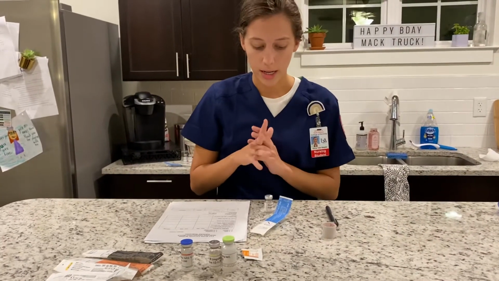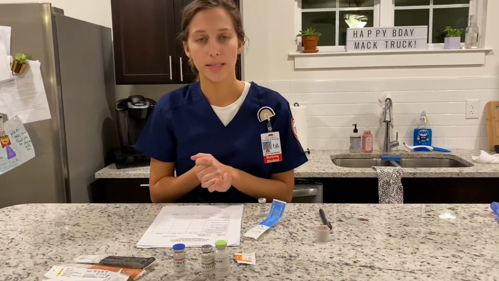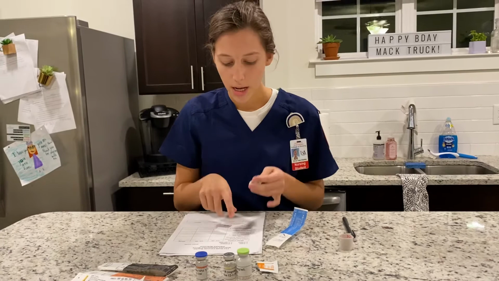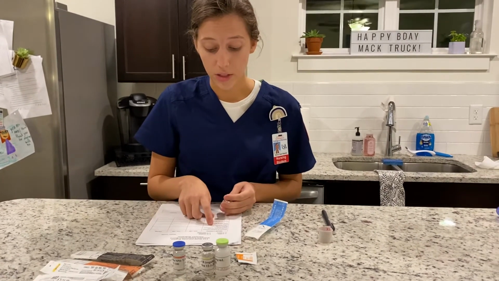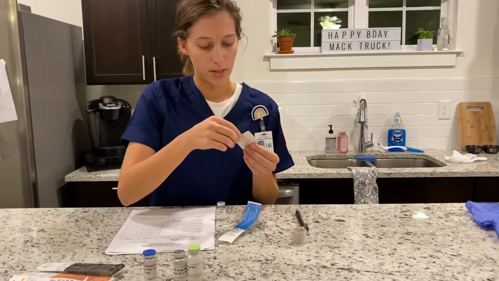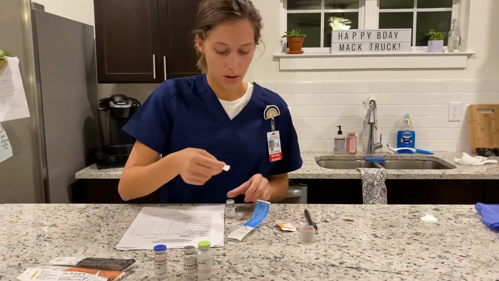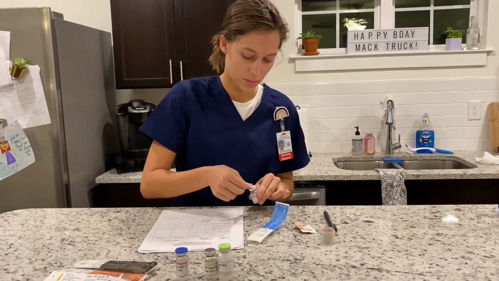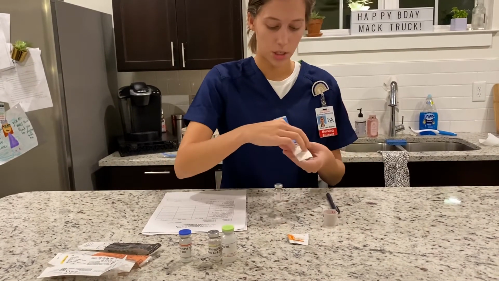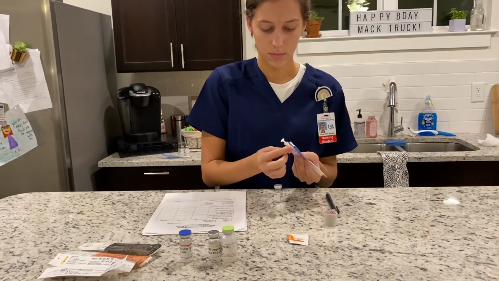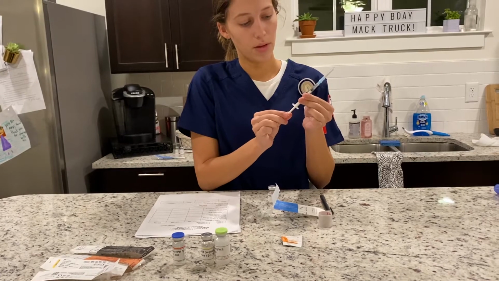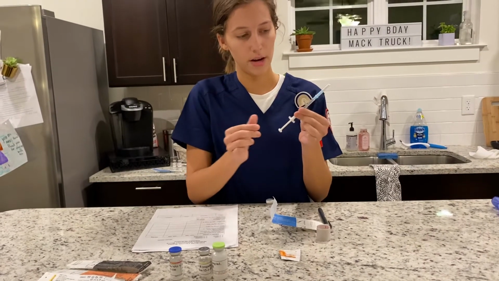So before I begin, I'm going to calculate the correct amount, and I notice on the vial it is given in 10,000 units per milliliter, but on the order it is for 5,000 units, therefore I know it's going to be 0.5 milliliters. So first, I'm going to clean the vial with an alcohol swab. And I'm going to get my syringe. And I'm going to pull in about 0.5 milliliters of air.